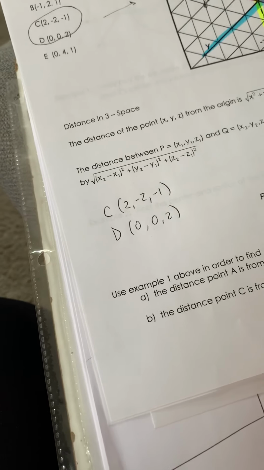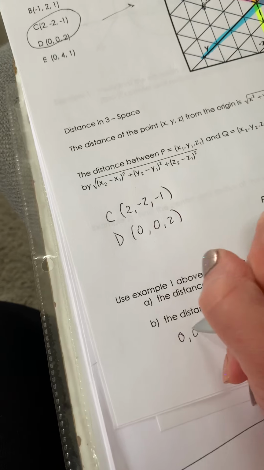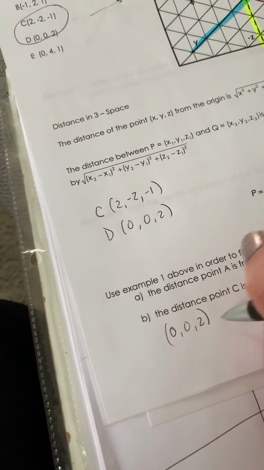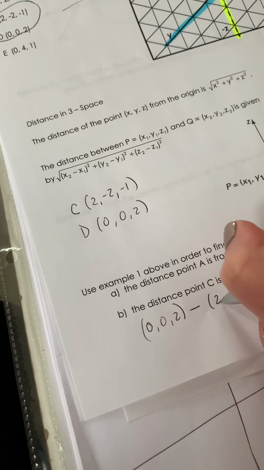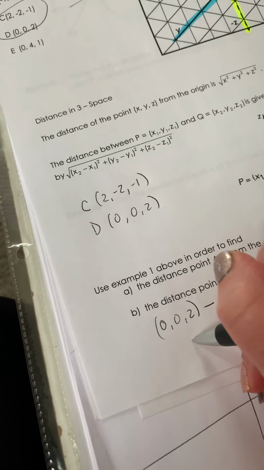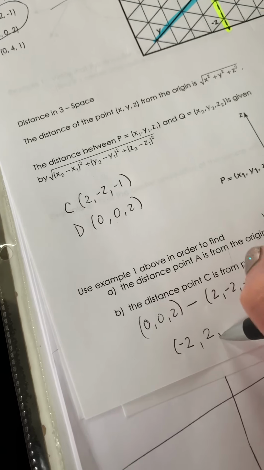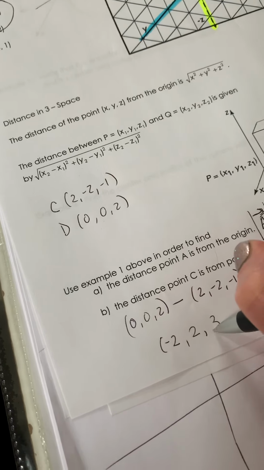Okay, so when I subtract those 2 points, it doesn't really matter what order I'm subtracting them in because the direction is not important here. I'm going to get -2, +2, and 3.